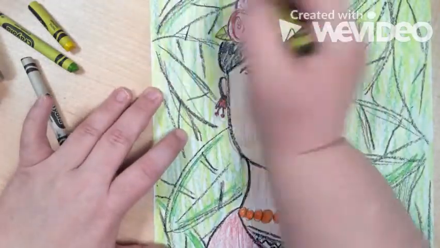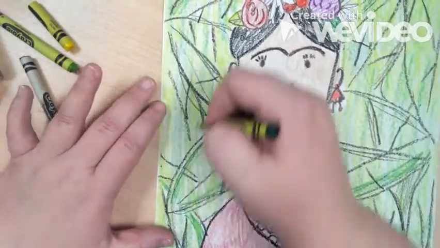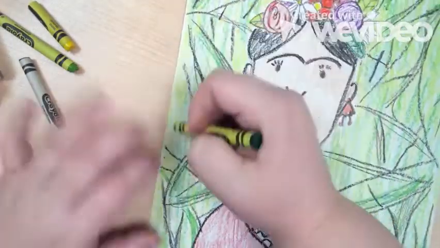And you don't want them all to be the same. No two leaves are going to look alike. Kind of like a snowflake.